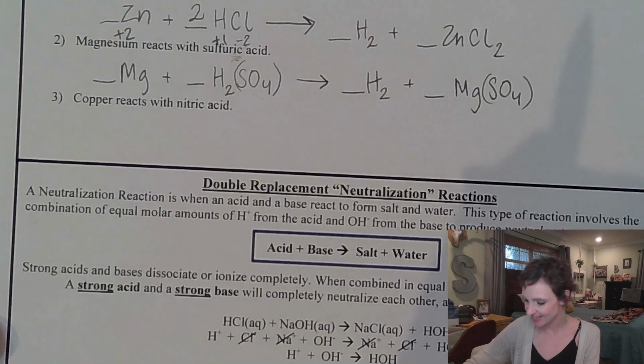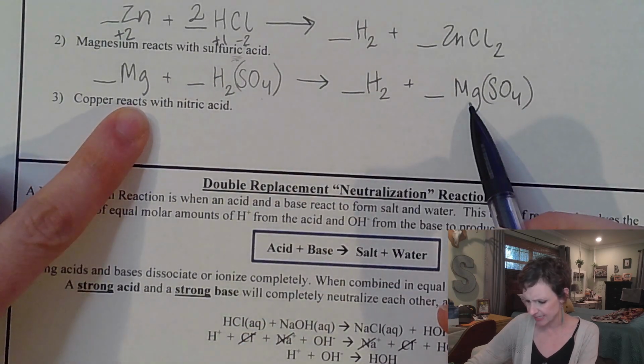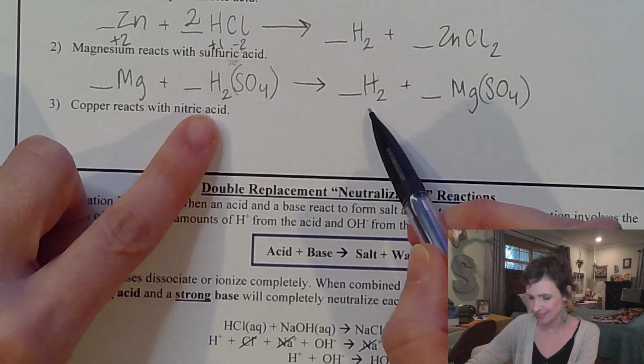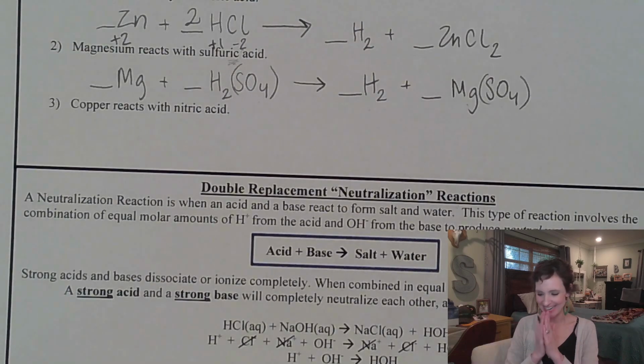Okay, so looking at this, it looks like magnesiums are balanced. I have 1 sulfate polyatomic on each side and 2 hydrogens on each side. Yeah, we are balanced. That is very exciting.